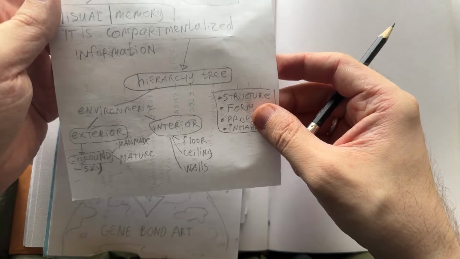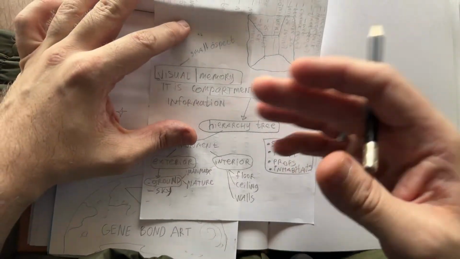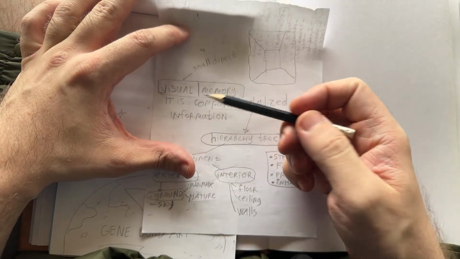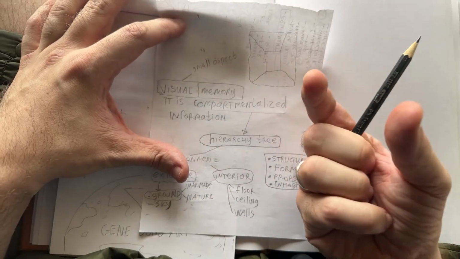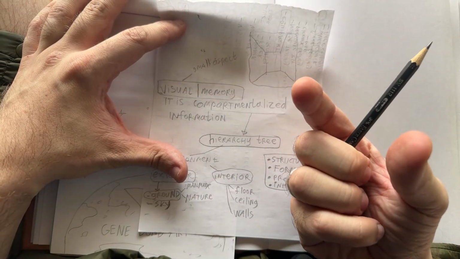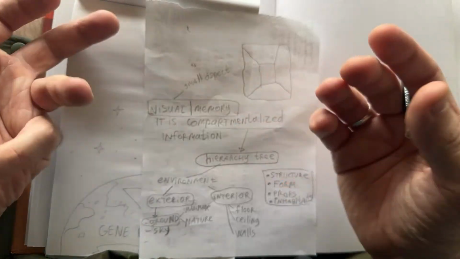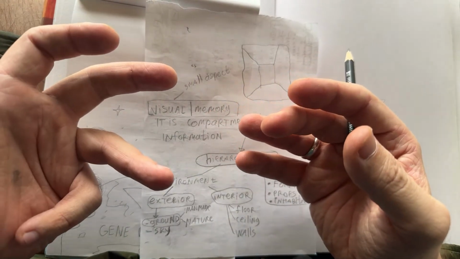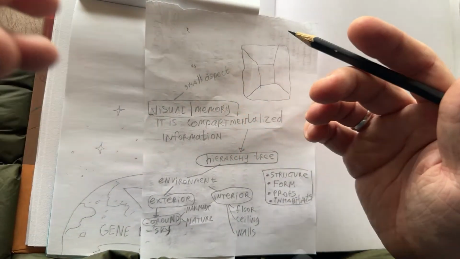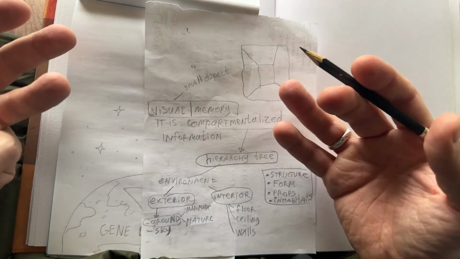Visual is a small aspect. In reality, first of all, 80% is just data, just information. And memory, how it works.